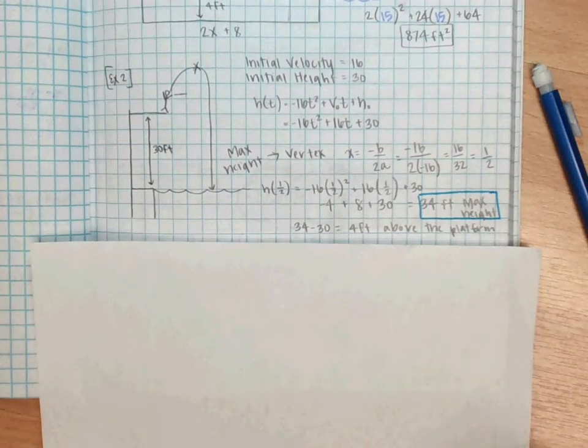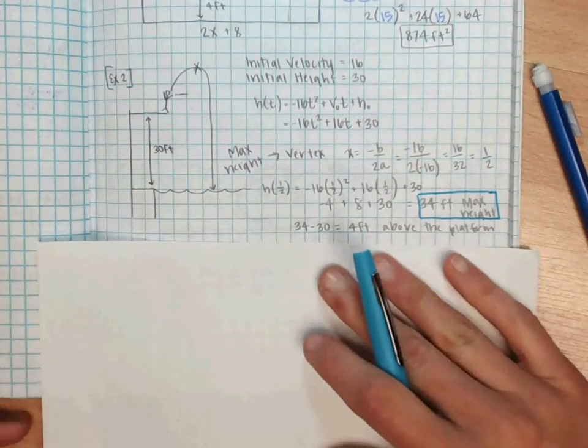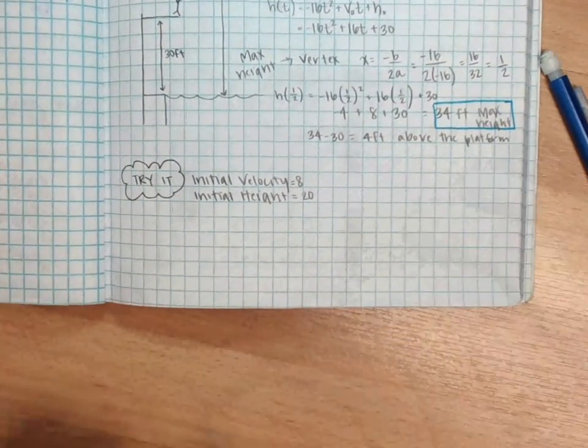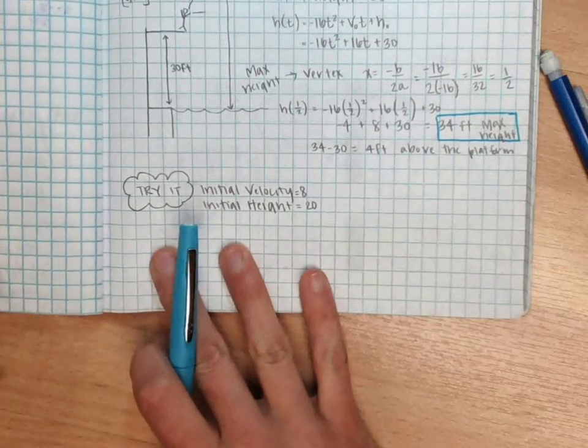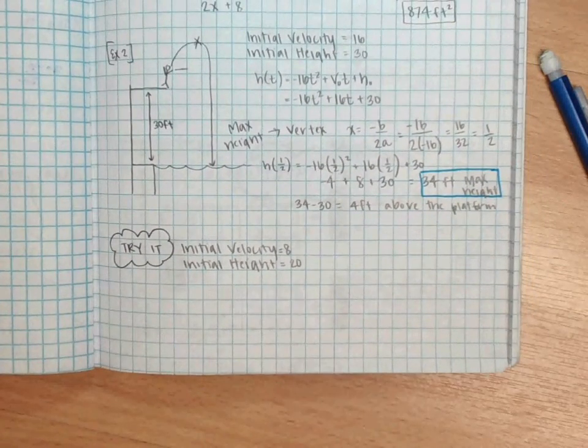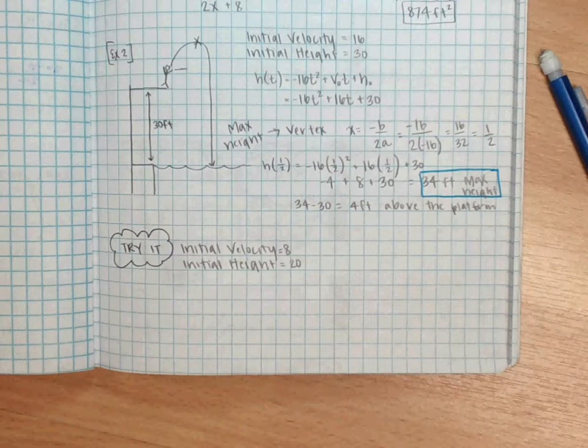Okay, so then I wanted you to do the try it on this one because it's just a little bit different. The try it said that they have an initial velocity of 8 and an initial height of 20. I want you guys to try this one on your own, and then you can look at my picture of the notes when you're done to see if you got it right.